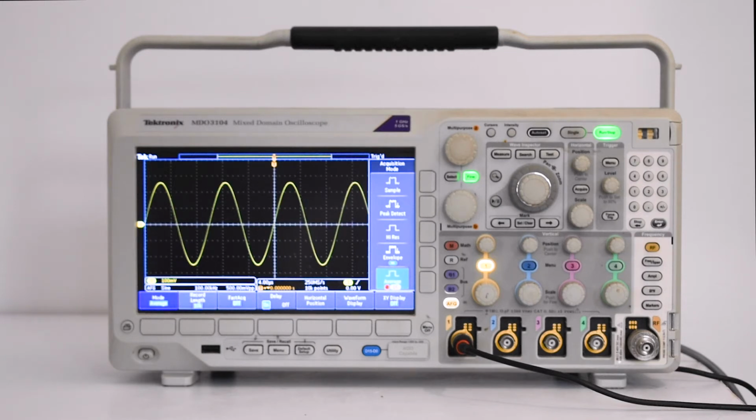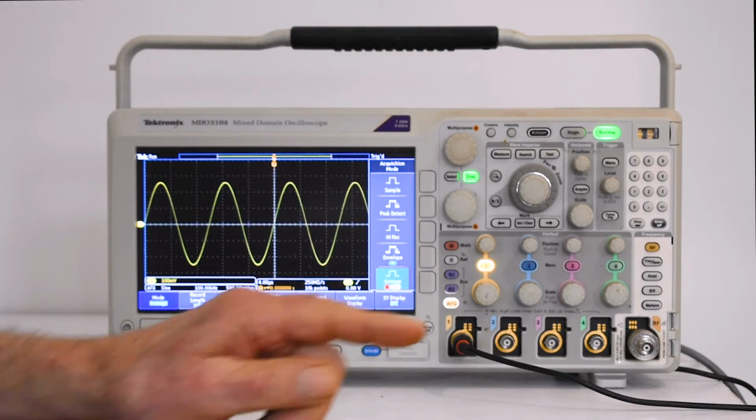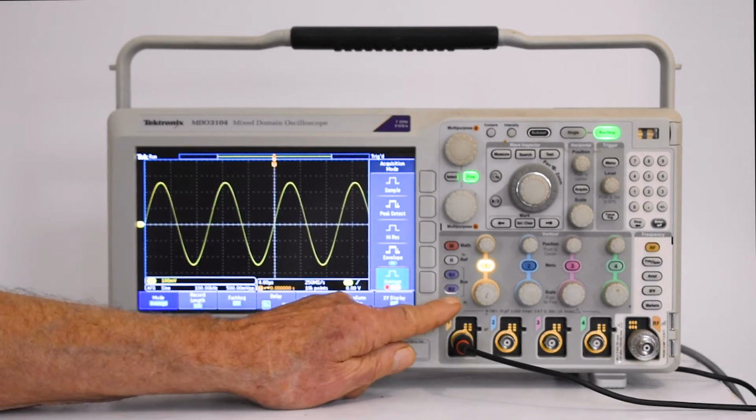Noise is a random phenomenon, whereas successive periodic waveforms are all the same. Therefore, when you superimpose noisy waveforms, the random noise cancels out, while the original waveforms are superimposed and reinforce one another. To demonstrate, we've displayed a sine wave from the internal AFG.